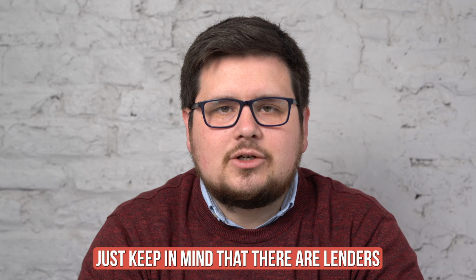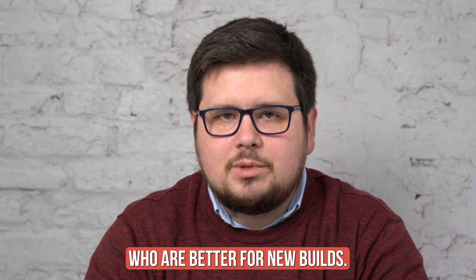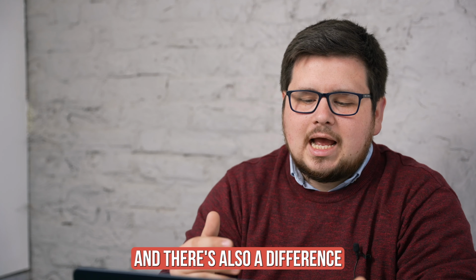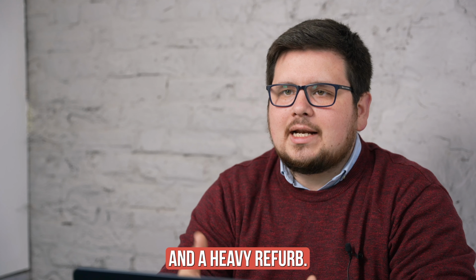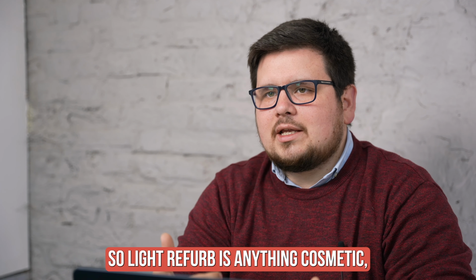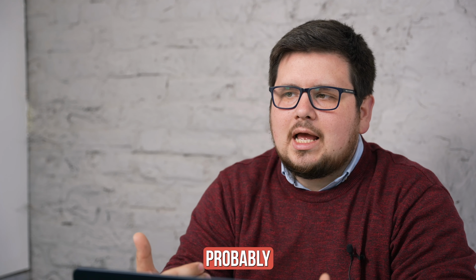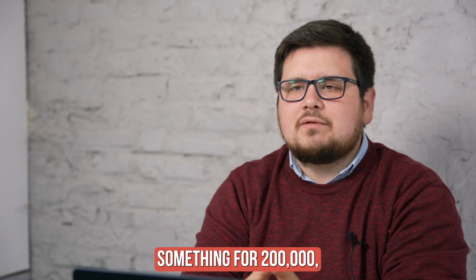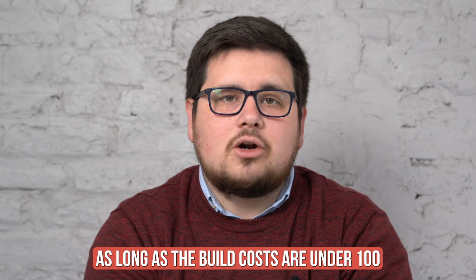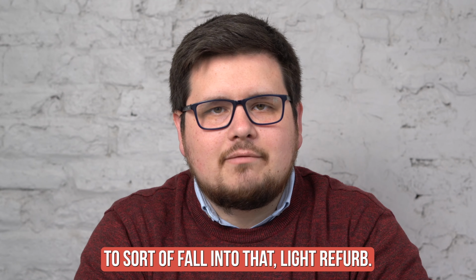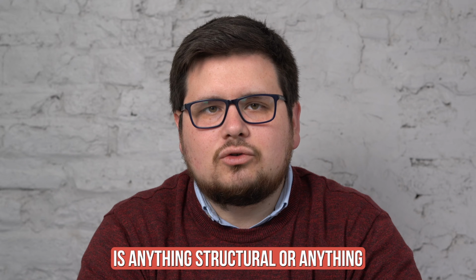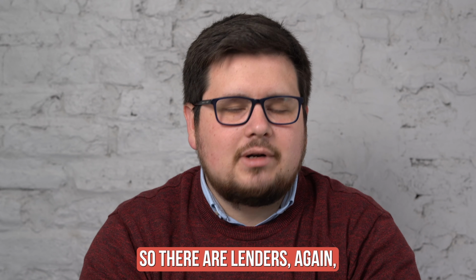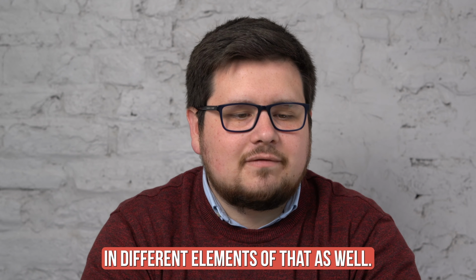So when going for lending, just keep in mind that there are lenders who are better for new build, there are lenders who are better for commercial conversions, and there are lenders who are better for just straightforward refurbs. And there's also a difference between a light refurb and a heavy refurb. So light refurb is anything cosmetic, nothing structural, probably where the build costs don't exceed, say, 50% of the current value of the property. So if you've bought something for 200,000, as long as the build costs are under 100 grand, that tends to fall into that light refurb. Heavy refurb is anything structural or anything where potentially the build costs are more than the value of the property. So there are lenders again who specialise in different elements of that as well.